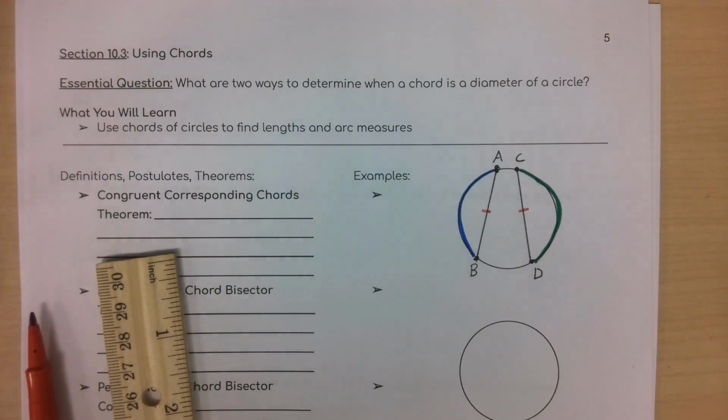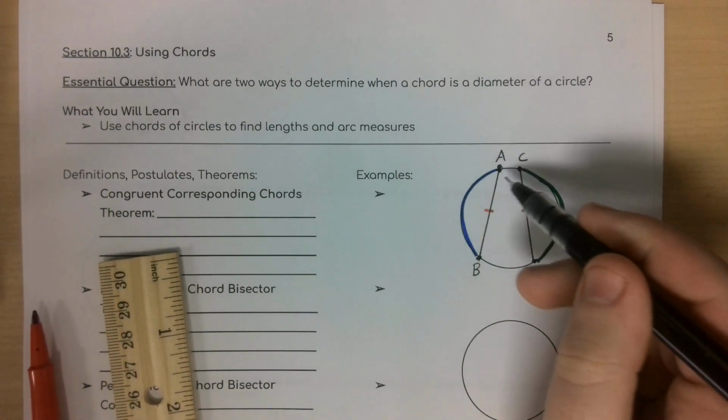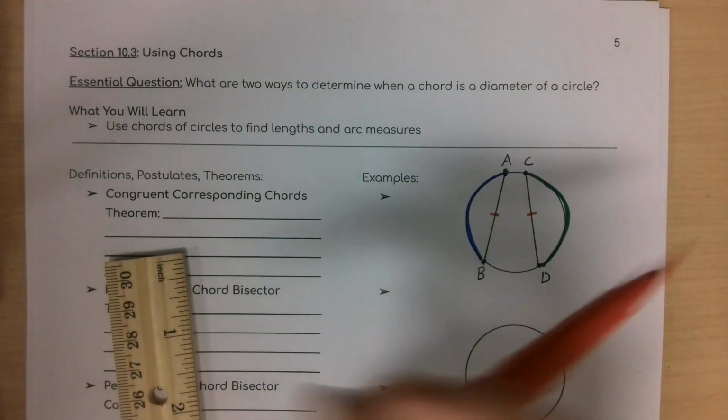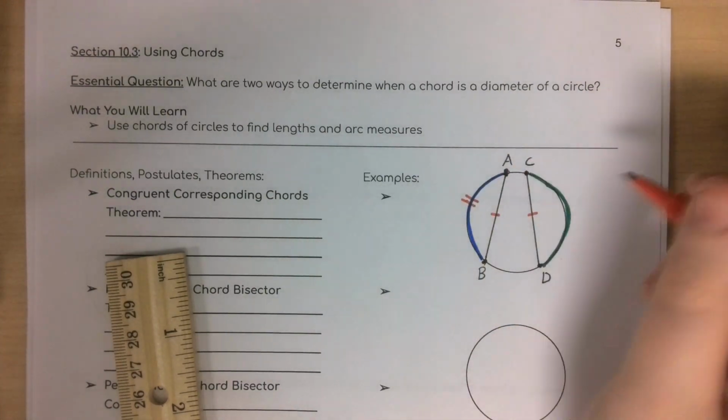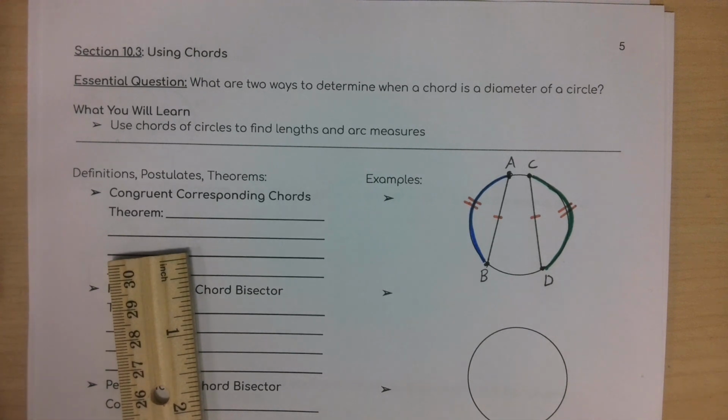Folks, as we've learned, a chord and an arc are interconnected. So this chord being the same as this chord means that arc AB is congruent to arc CD. That's what the congruent corresponding chords theorem says.